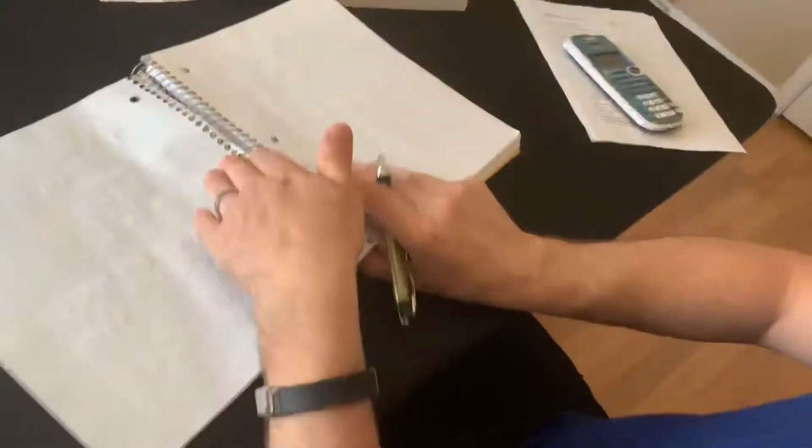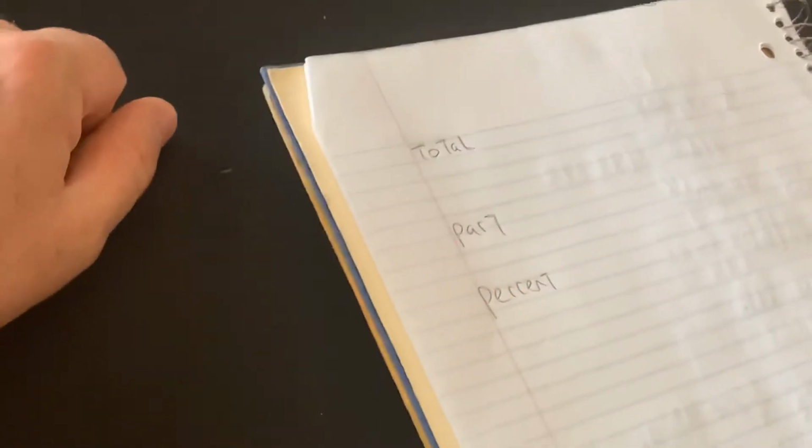Cool? All right. So now let's follow along how to work with percents. With percents, there are going to be 3 things they're going to be asking for: to locate the total, to locate the part, or to locate the percent. And you're like, I don't know what's what. Let me give you word problems.